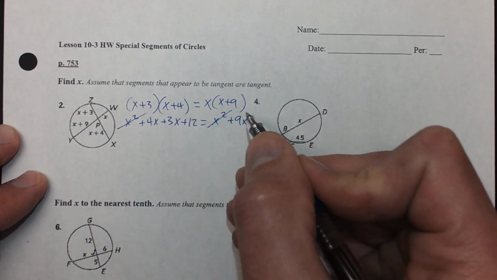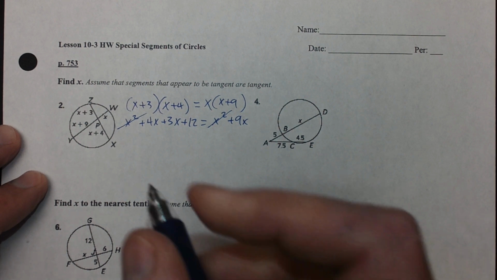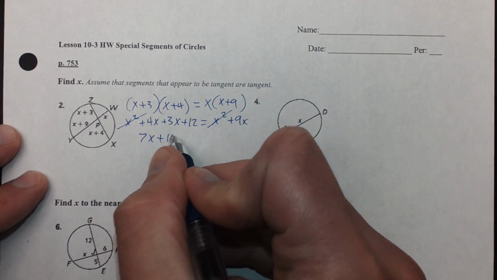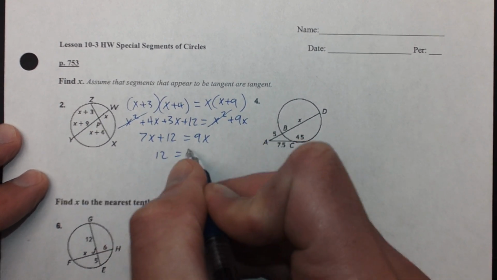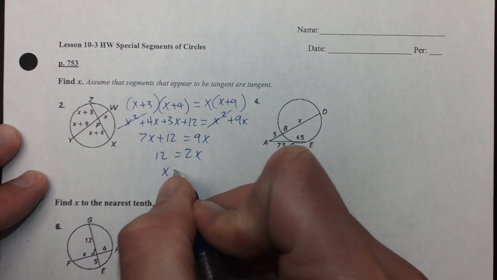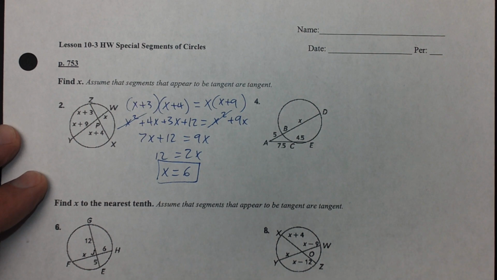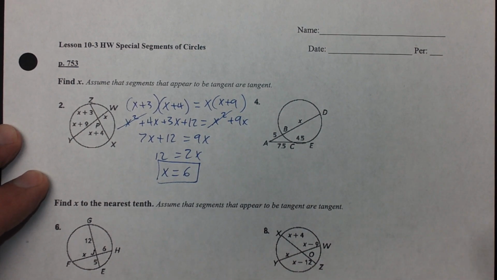There's luckily an x squared on both sides, which really makes a big difference. This takes away the quadratic part of this equation. And then you're going to get 7x plus 12 is equal to 9x. Move your 7x over. 12 is equal to 2x. x is just going to be equal to 6. Okay, so that's the first one. You just basically need to know how to set up the problem, and the rest is algebra.